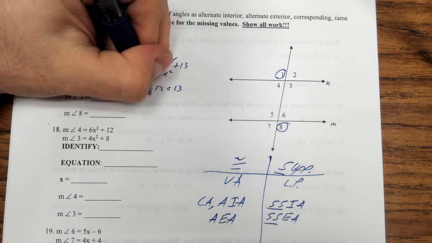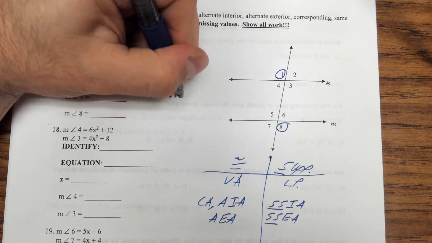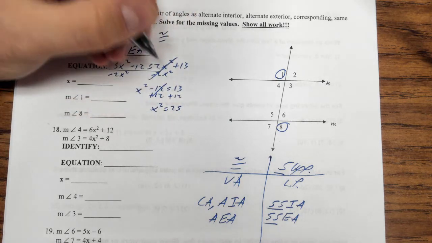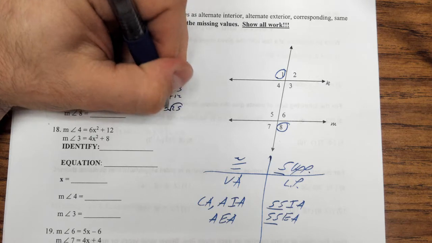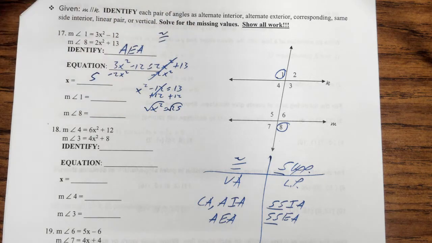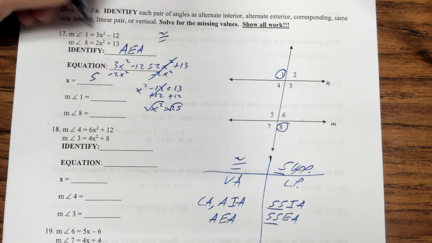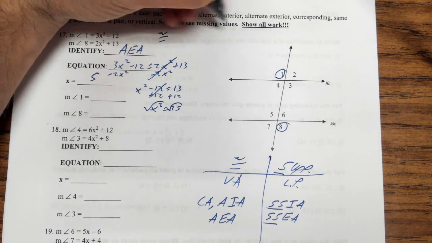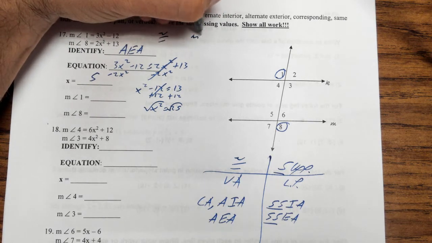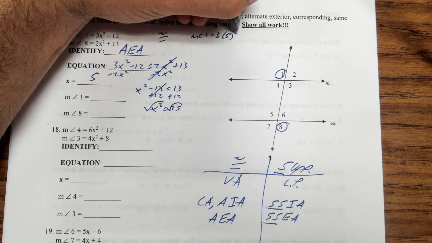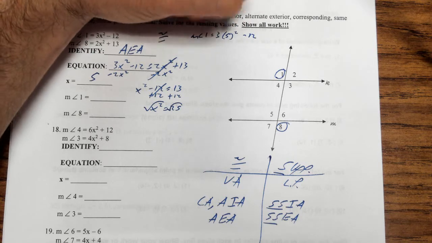Now we're going to move the 12, plus 12 on both sides. x squared equals 25. Now we're going to take the square root. x equals 5. Now to get angles 1 and 8, we're going to plug it into the original expression. So plugging it into angle 1, measure of angle 1 would equal 3 times 5 squared minus 12.